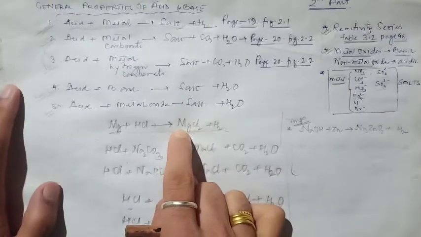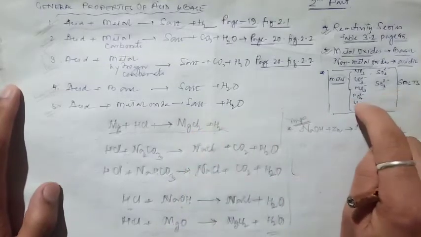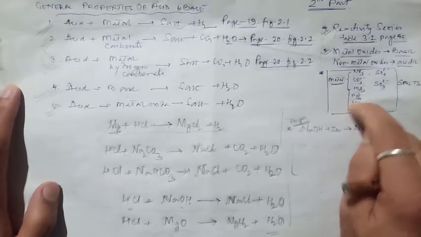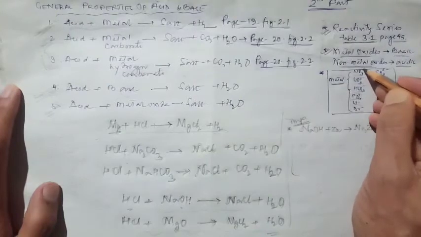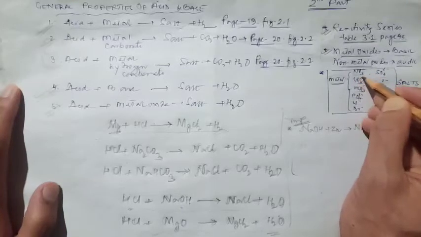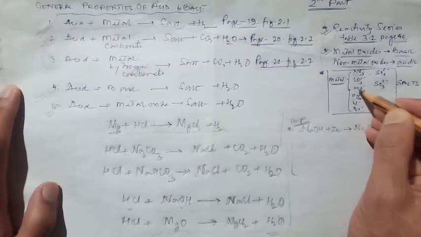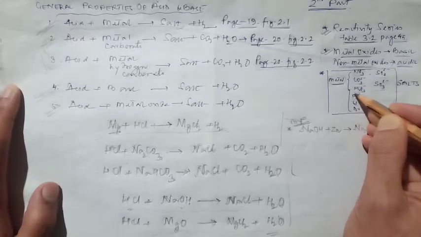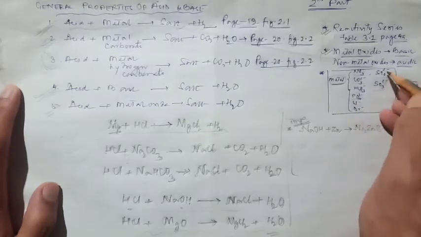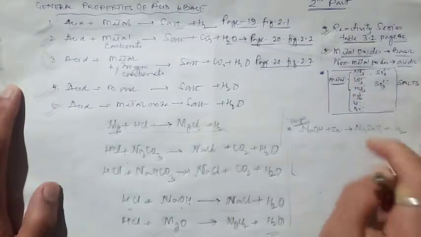Now magnesium is a metal and this chloride is obtained from the acid. Chloride ion is obtained from hydrochloric acid. Students, let me name some of the acids. This nitrate ion is obtained from nitric acid. Carbonate ion is obtained from carbonic acid. Hydrogen carbonate is also obtained from carbonic acid. Phosphate ion is obtained from phosphoric acid, then hydrochloric acid, hydrobromic acid, sulfuric acid, sulfurous acid. These are the anions obtained from the acids.